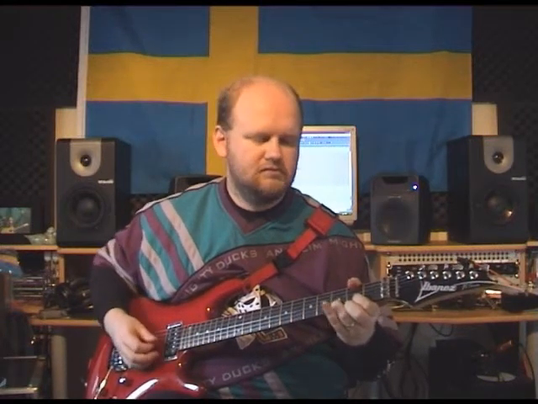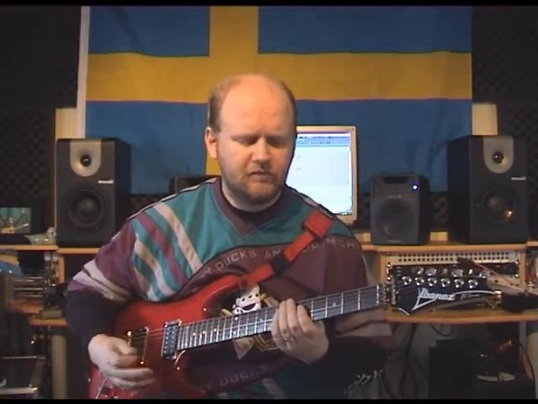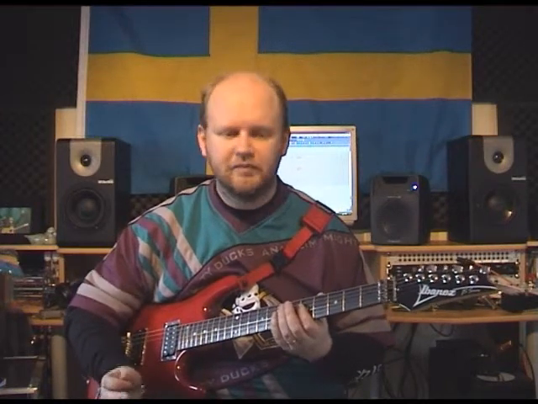If you're a traditional thumb over the neck player, then you could play that D and then play the F sharp with your thumb, which would work fine. But some altered chords aren't as easy to find, and to play with your thumb.